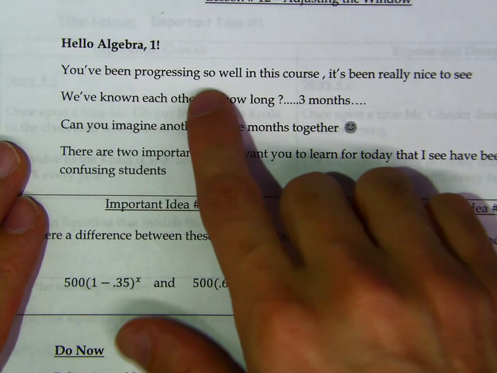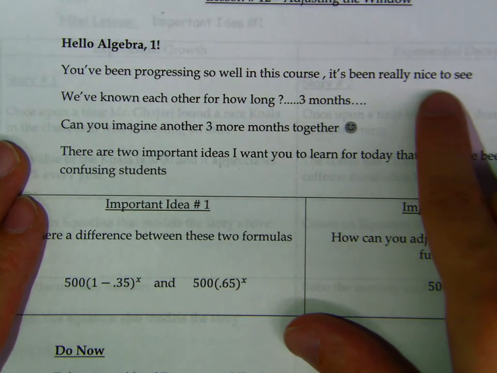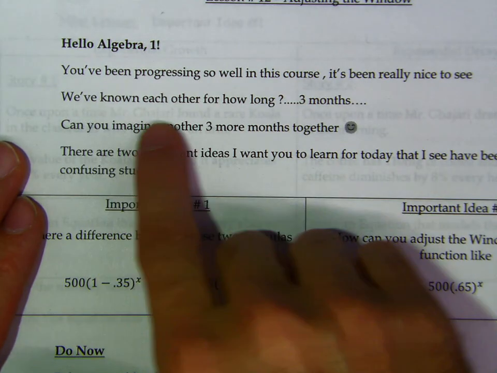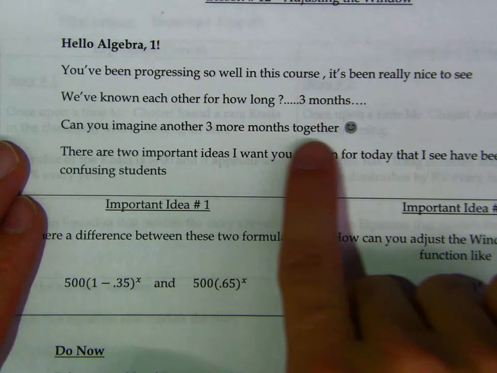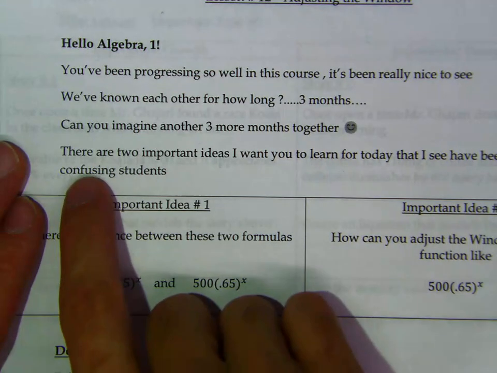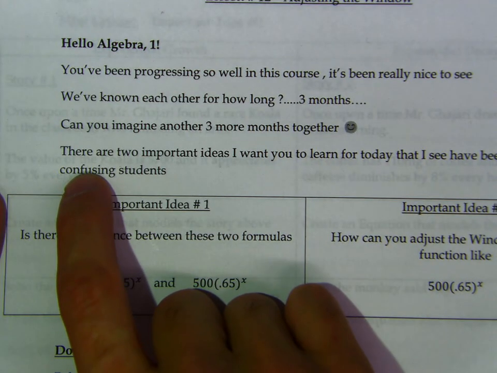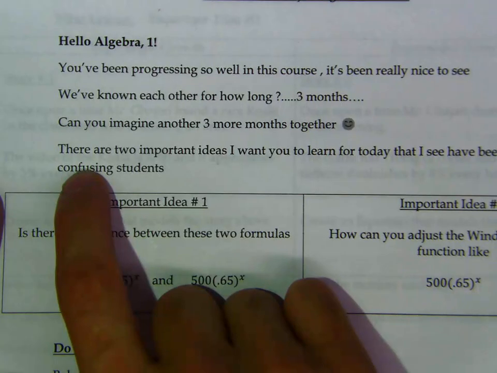So you've been progressing so well in this course. It's been really nice to see. We've known each other for how long? 3 months? Can you imagine another 3 more months together? Let's go. So you guys have been doing really well, and let's just keep the momentum going.